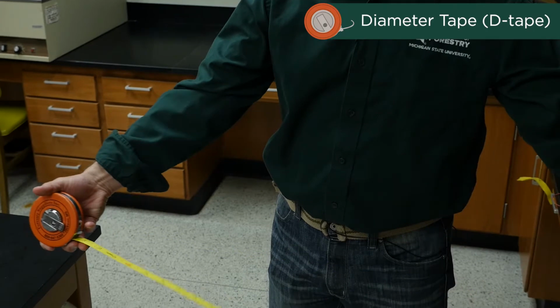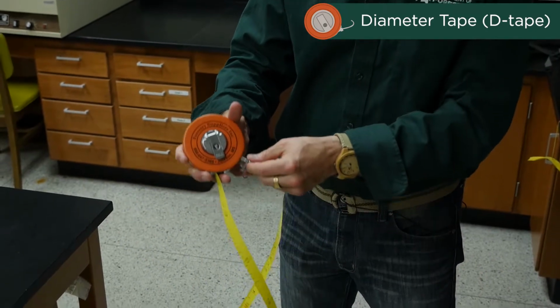Basically, we wrap this around the tree to measure its girth. The D-tape is a highly accurate and important tool that we use in forestry.